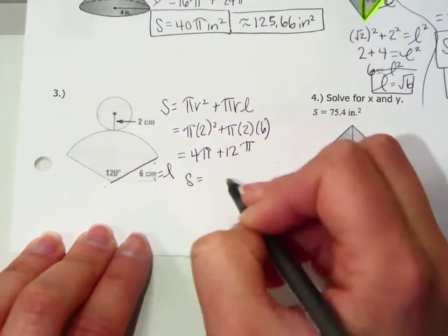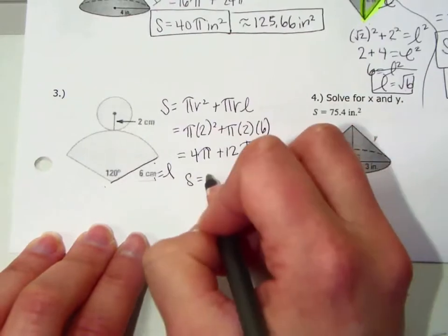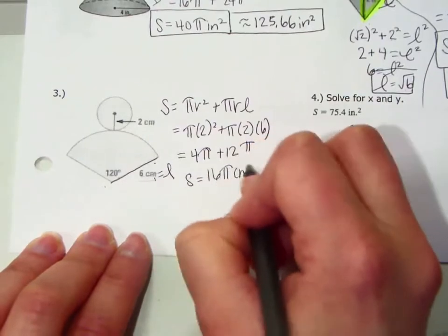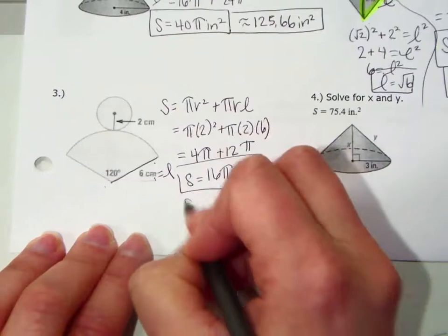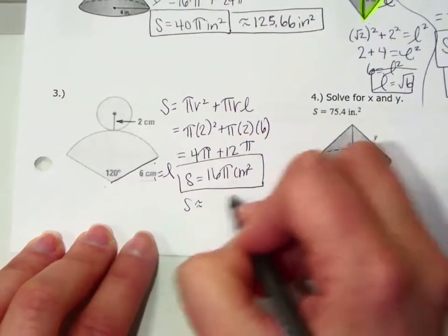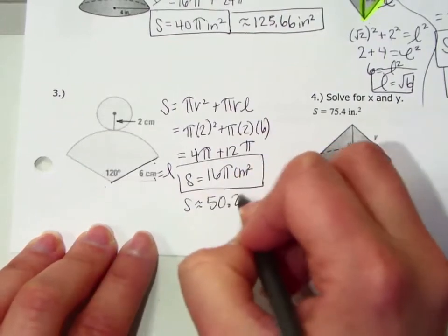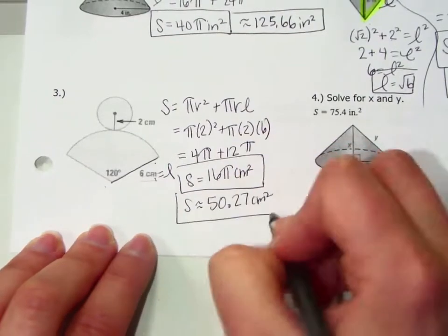So the surface area in terms of pi would be 16 pi centimeters squared, and then with your calculator you can multiply 16 by pi, that gives you about 50.27 centimeters squared.